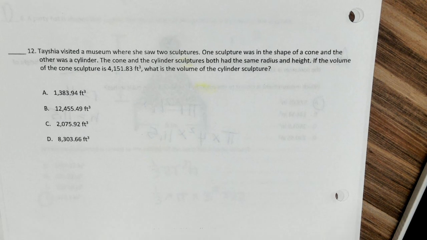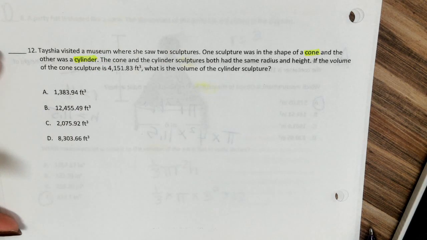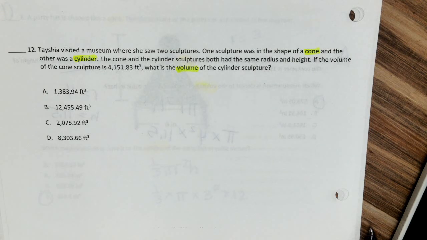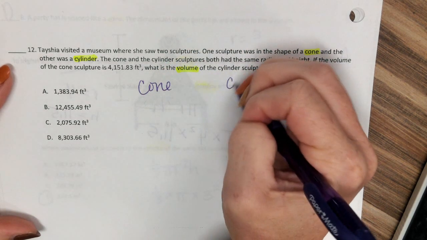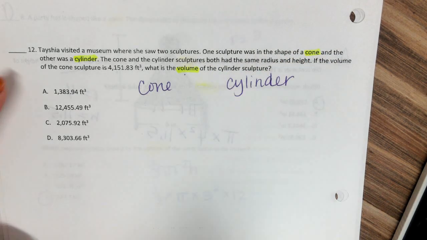All right, last question, number 12. What 2 words do I need to highlight? Oh, actually there's 3. Okay, they said cone, then they said cylinder, and then they asked for the volume of the cylinder. So they said 2 things. So I already know I have a cone, I have a cylinder, and they're asking for the volume of the cylinder.